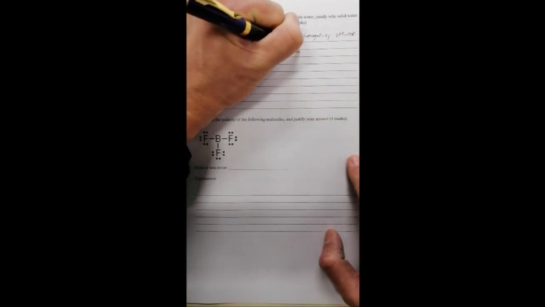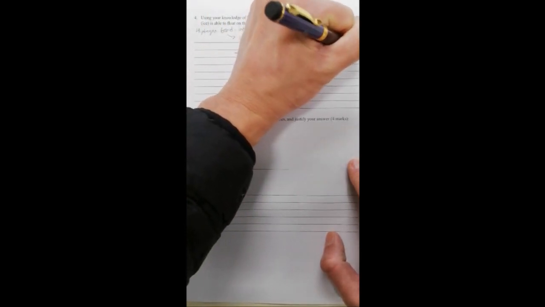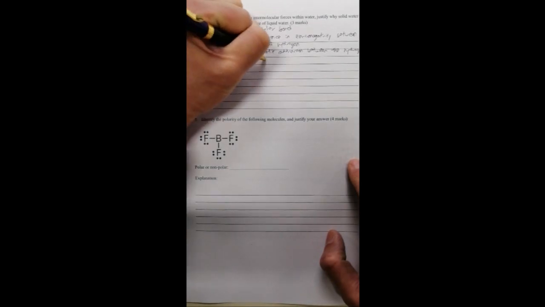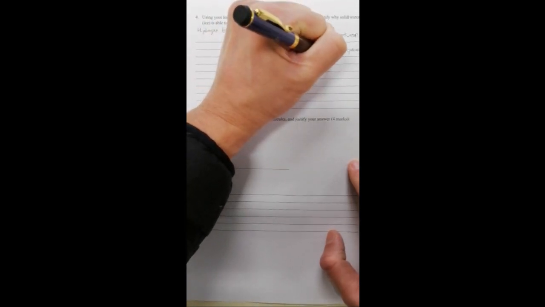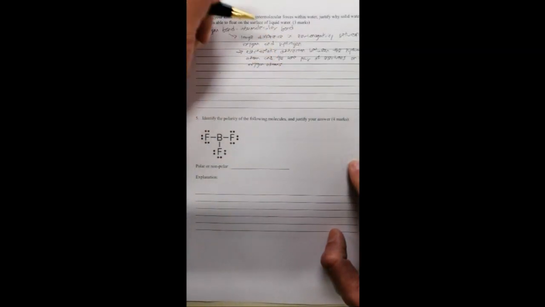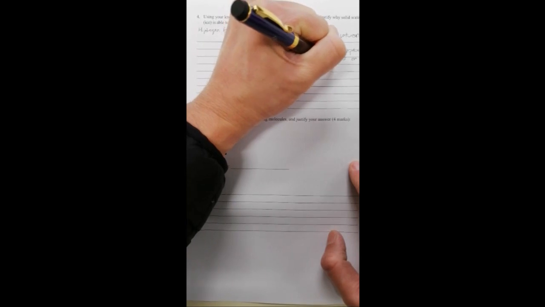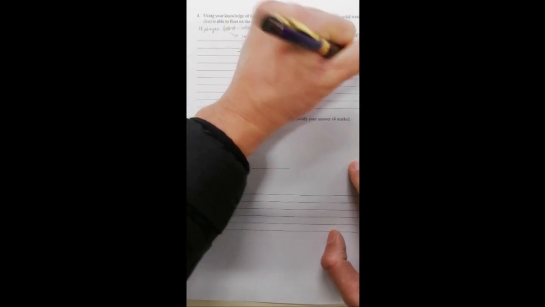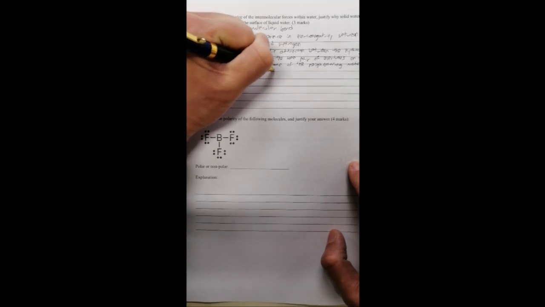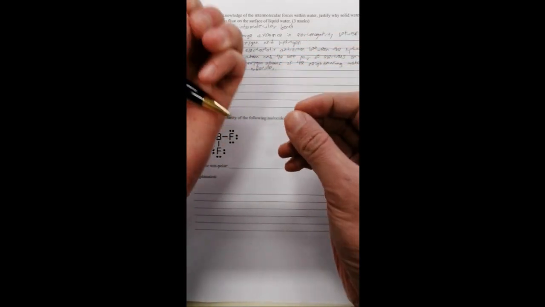Electrostatic attraction between the hydrogen atom and the lone pair of electrons, between hydrogen atoms and the lone pair on the oxygen atoms of the neighboring water molecules. So when we are talking about hydrogen bonds, once again, we are talking about the bond between one molecule and another molecule.